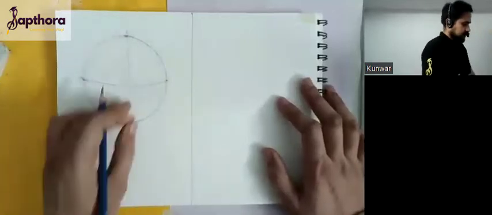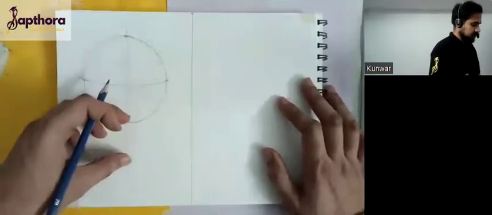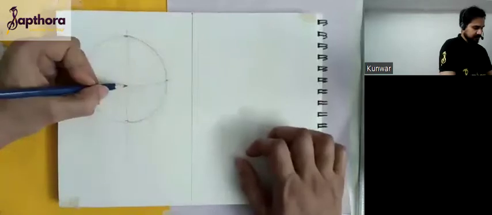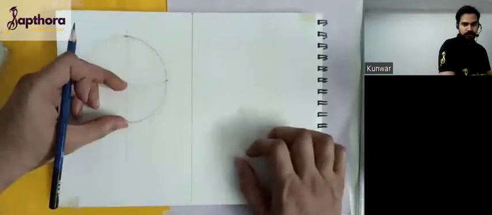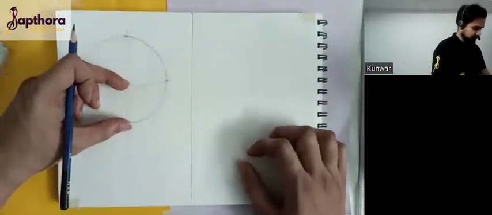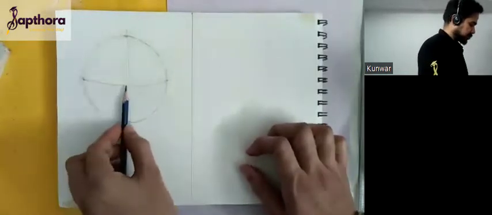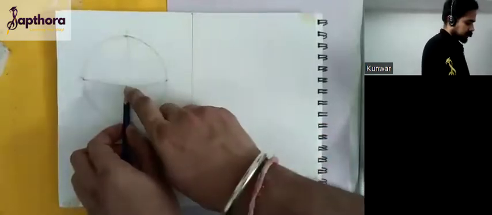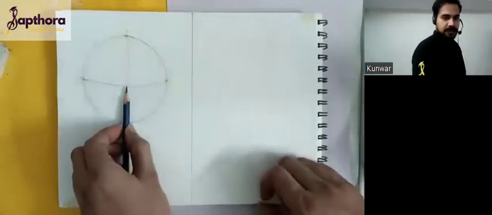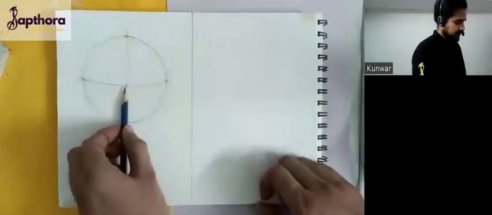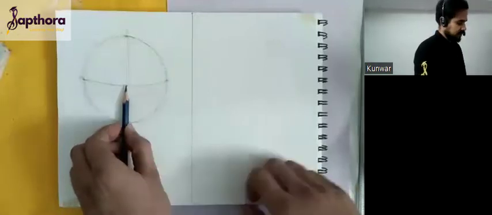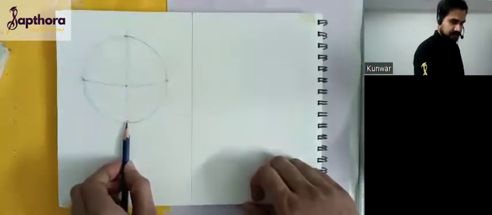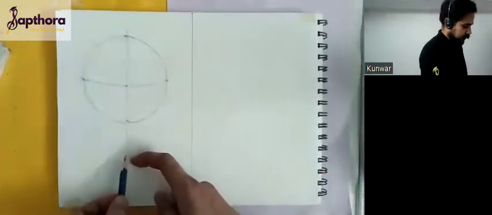Now, after drawing this, we'll be measuring the length of our jaw. Remember, this section will be of the nose. This much will be the length of the nose. So we'll measure this length. See how I'm measuring? The tip of my pencil is on this point of intersection, and my grip is on the lower part of the circle. We'll move my pencil down with the same measurement and mark a point over here.